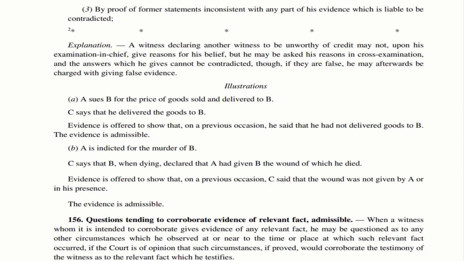Let us try to understand this in a much simpler way. I am giving goods to you. Your friend C is seeing this. He comes to the court and says, yes, I have given the goods to you, and he has seen it. Now, evidence is given to show that your friend is saying something false because on a previous occasion he said that I did not deliver goods to you, which is contradictory. In one place, your friend says that I delivered goods to you. In another place, in the same scenario, he says that I did not deliver goods to you. These two are contradictory. So in this case, the evidence is admissible.